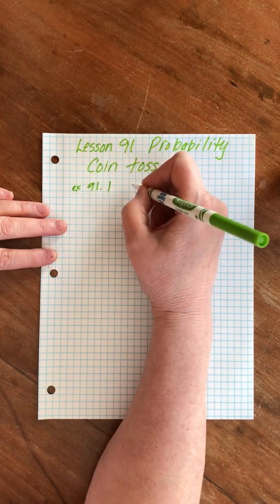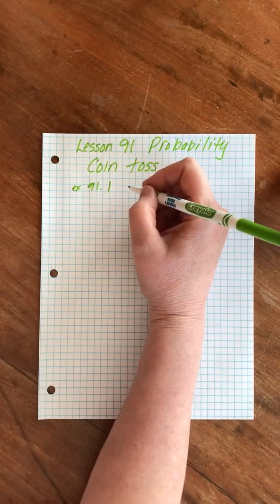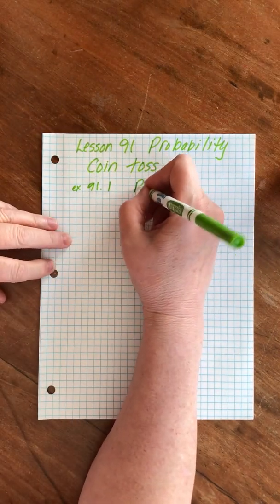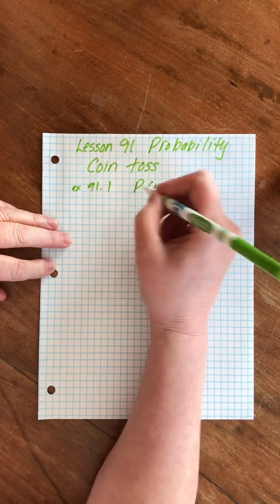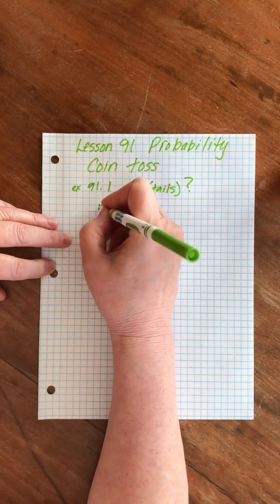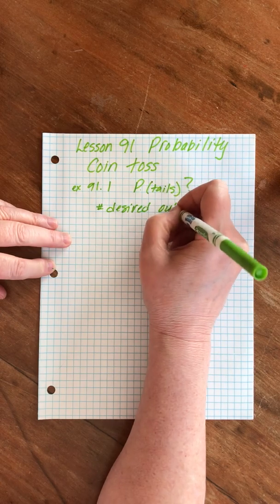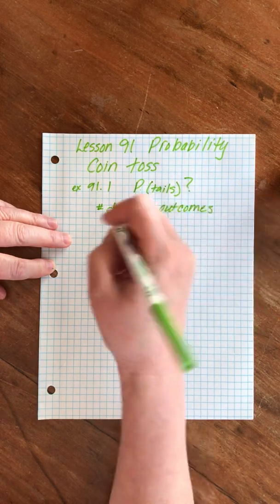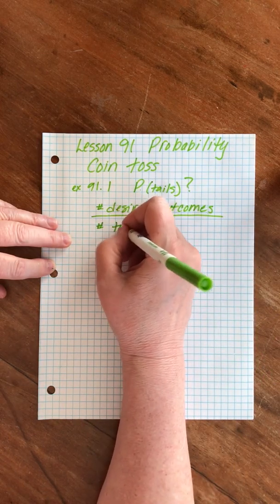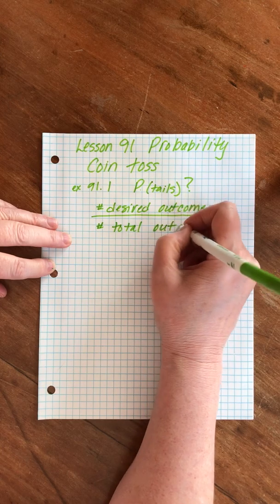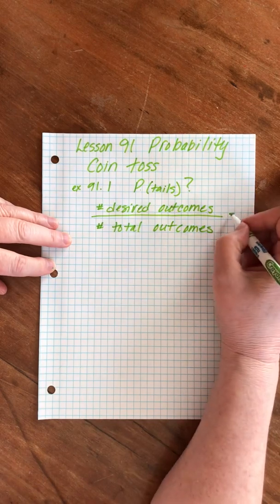What's the probability that your coin will land tails? Okay? The way we write that is like this. What is the probability that you'll land on tails? Well, there's a little formula that we use. It's super easy, and once you understand how we use it, you'll remember it forever and ever.